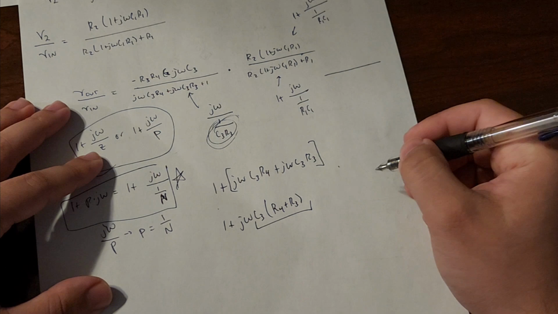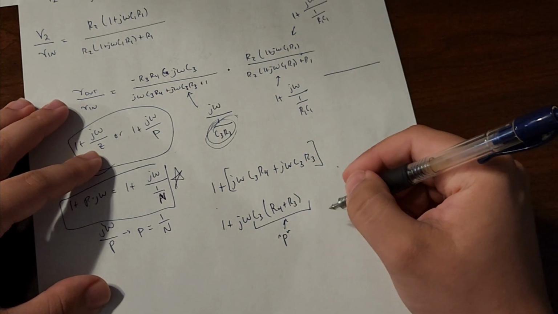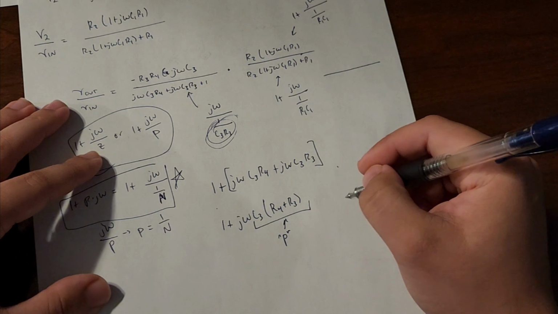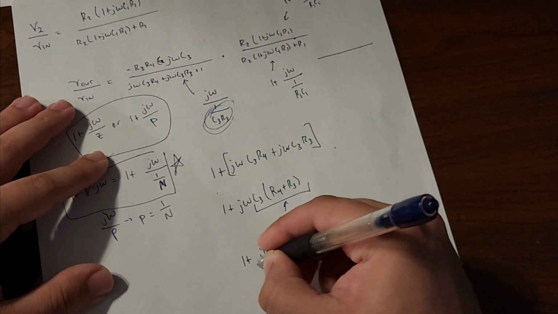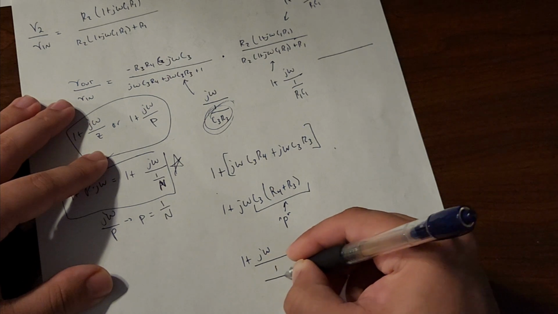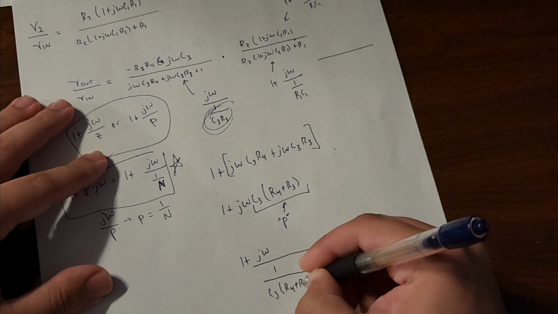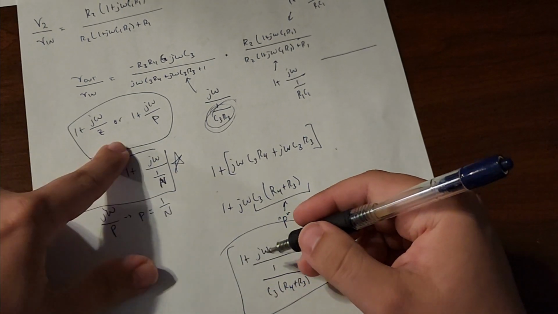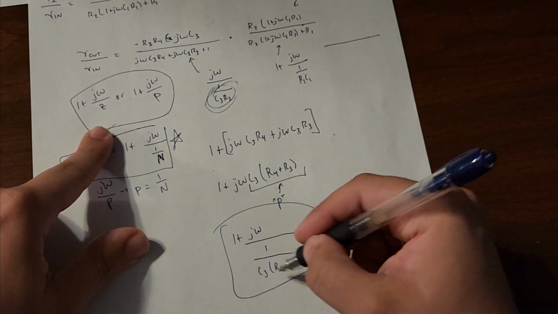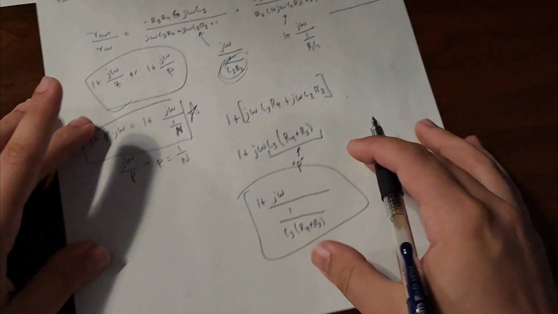Look at that. This is going to be like our P. Don't call it actually P, that's not right. It's 1 over this. But now what we can do is say 1 plus j omega divided by 1 over C3 R4 plus R3. Wow, it's in that form, 1 plus j omega over a pole. It's perfect. There we go. We've solved it.